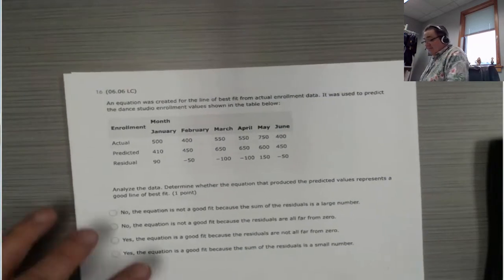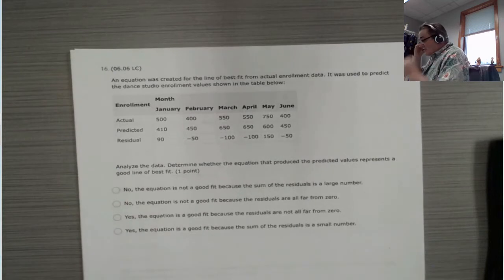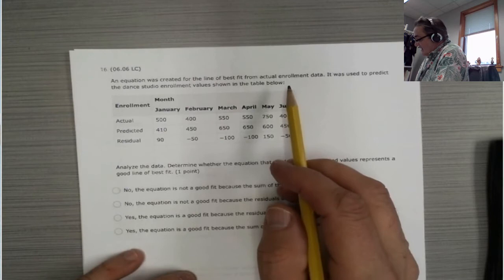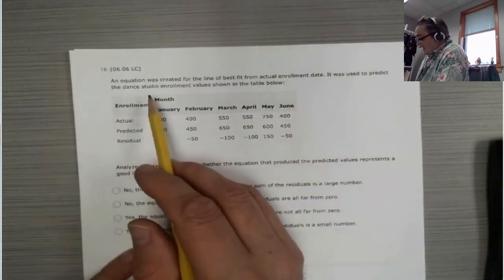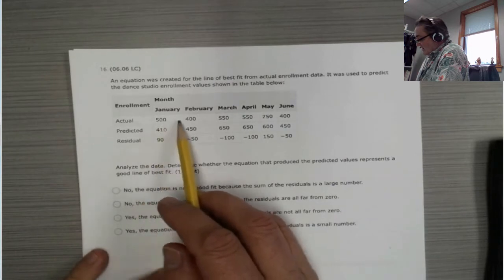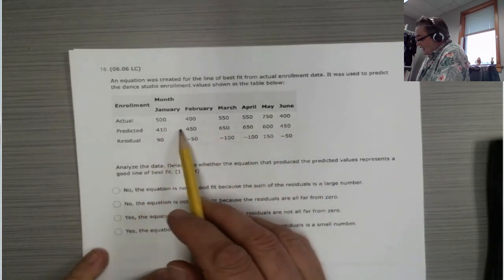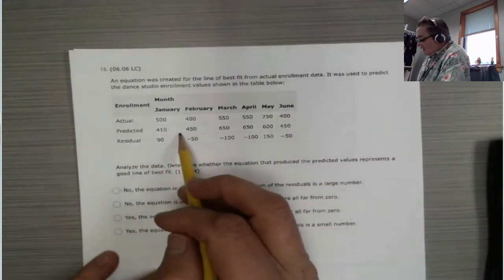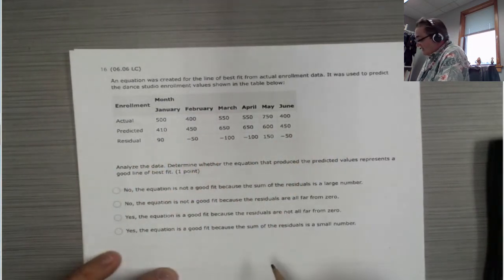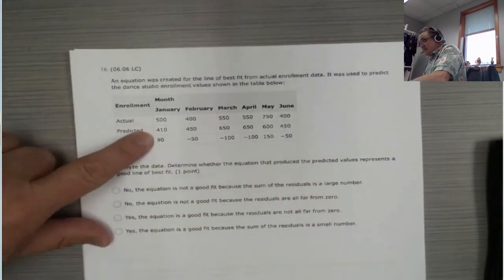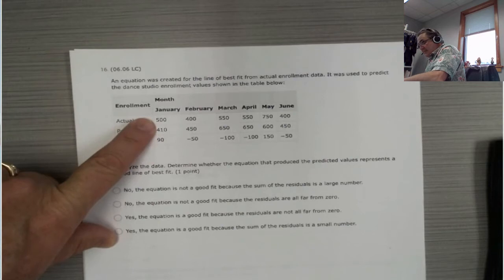Number 16. All right, an equation was created for the line of best fit from actual enrollment data. It was used to predict the dance studio enrollment value shown in the table below. So here's what they did. There's the actual numbers. They had predicted this based on their graph. They did a line of best fit and said, this is what it shows it should be each month. And here's the residuals. And the residual is the difference between what you predicted and what actually happened.